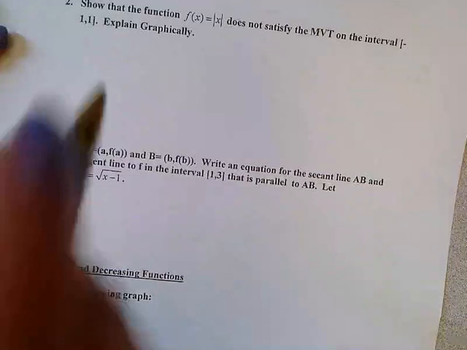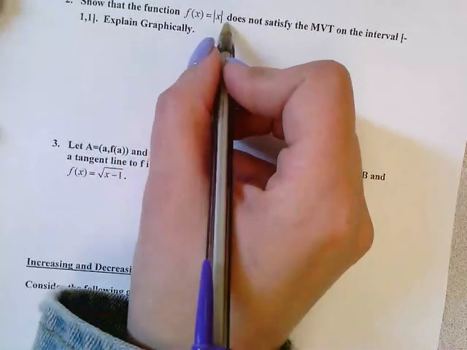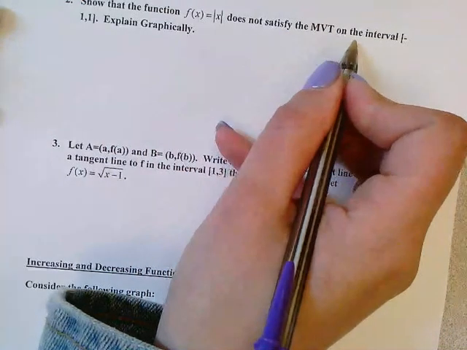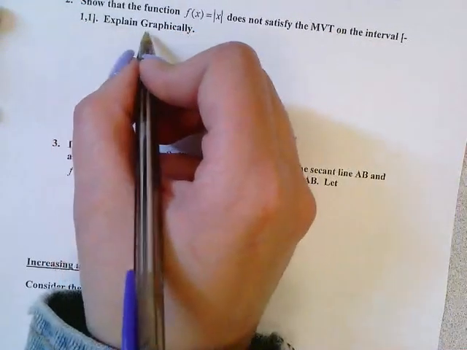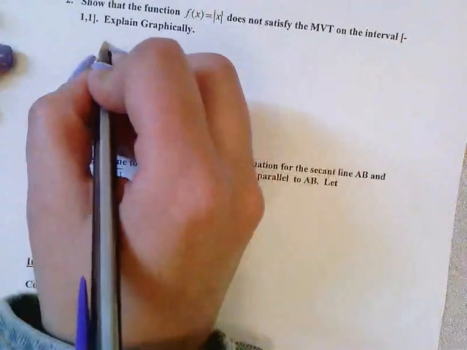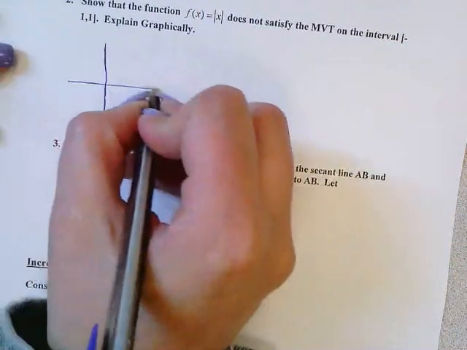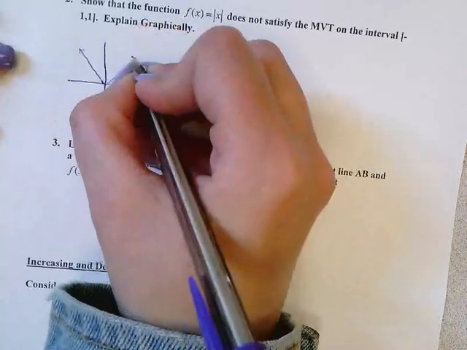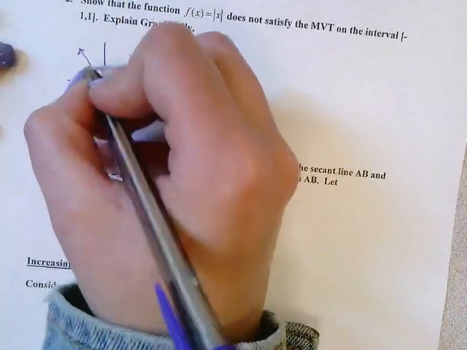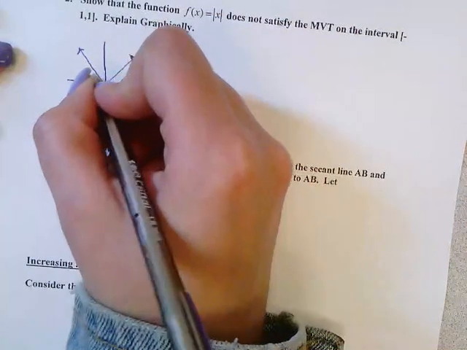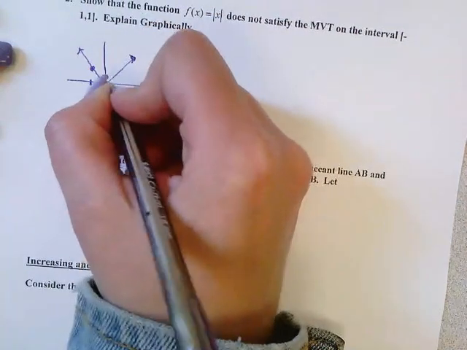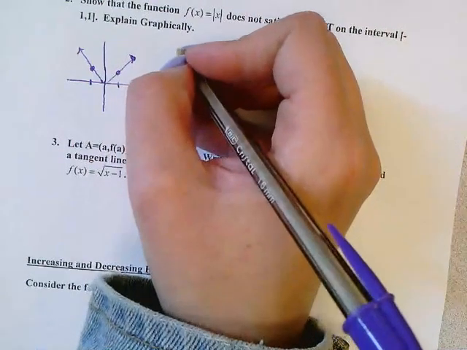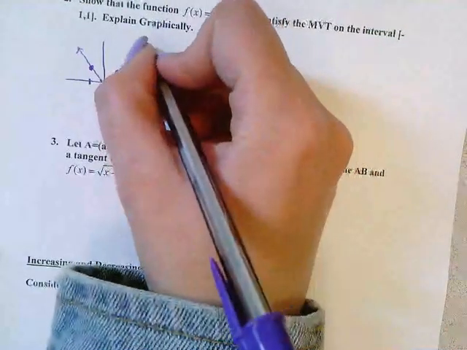All right, show that the function f of x equals absolute value of x does not satisfy the mean value theorem on the interval -1 to 1. Explain graphically. So if we look at the graph of the absolute value function, from -1 to 1, the question becomes, is this continuous?